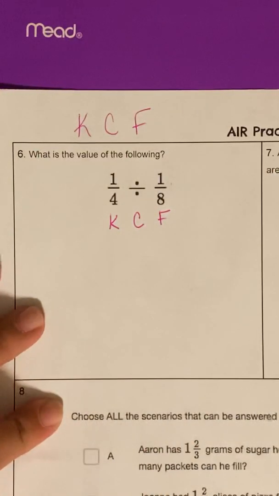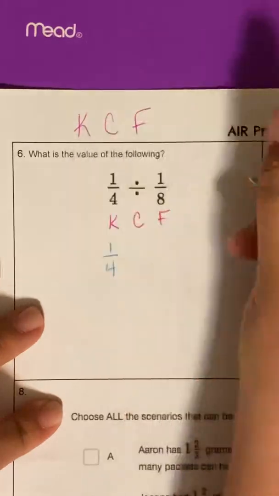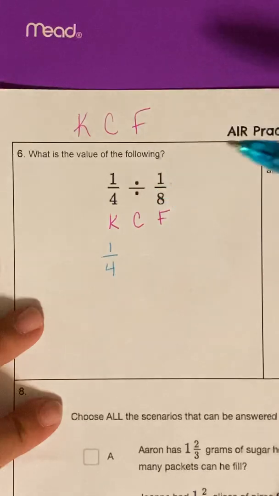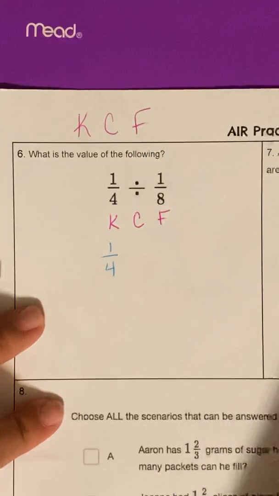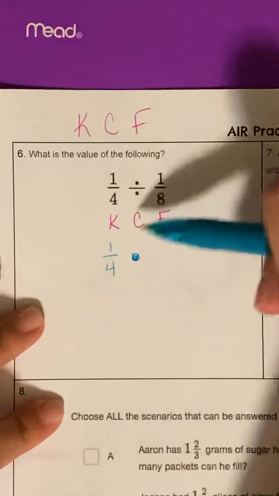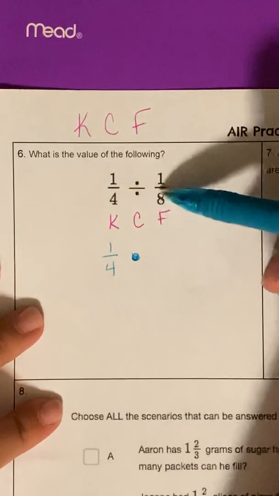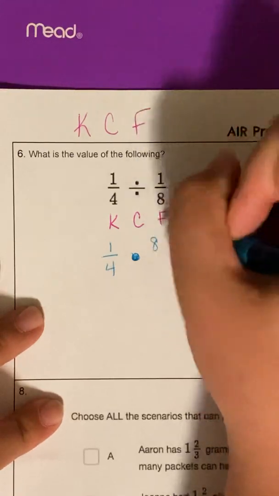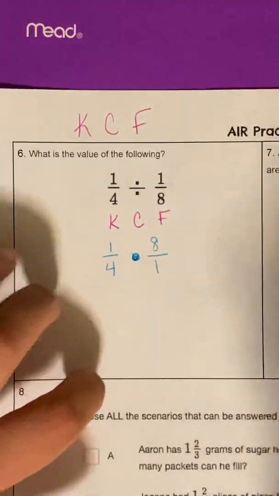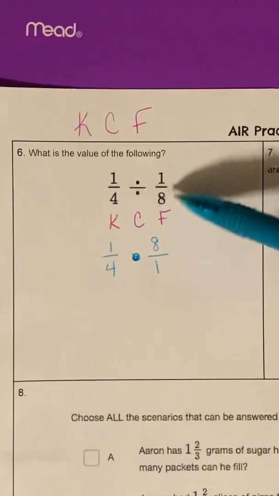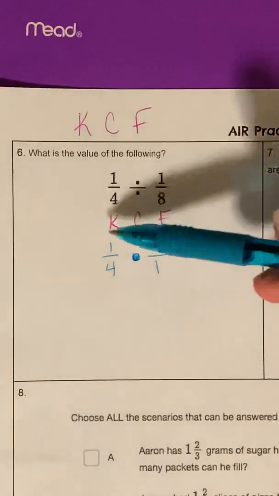Now, here's how we do it. We're gonna keep this the same, 1/4. Change, so this division, what is the inverse or the opposite of division? Multiplication. So we're gonna multiply. I'm gonna put a little dot. And then flip, we're gonna flip the numerator and denominator, or we're going to do the reciprocal. 8/1, or 8 first. See how we put the numerator on the bottom and the denominator on top, so we just flip it. So we keep, change, flip.